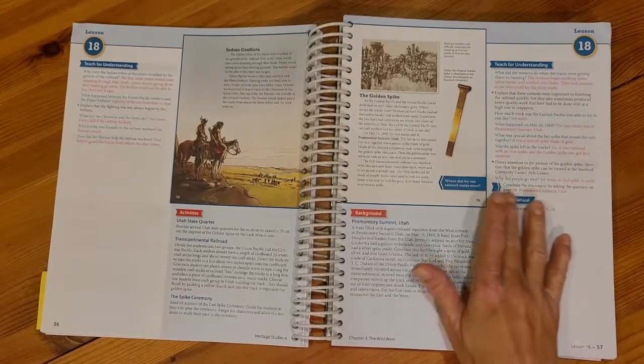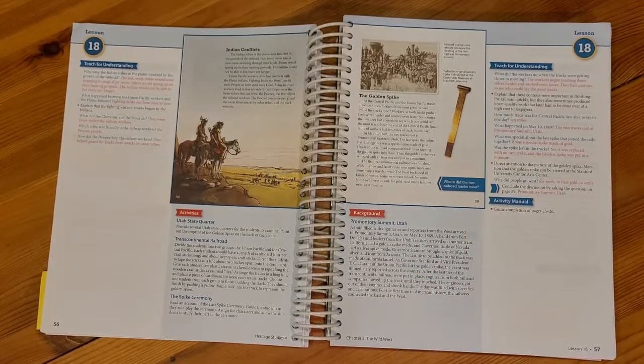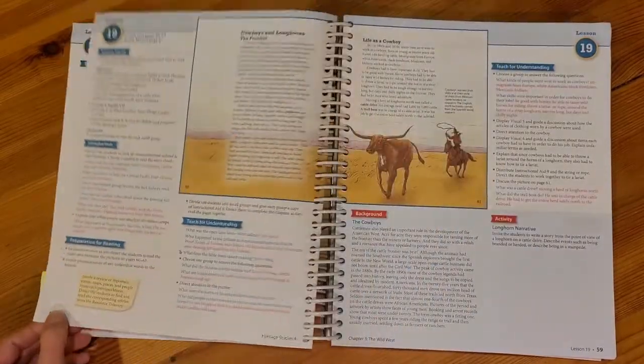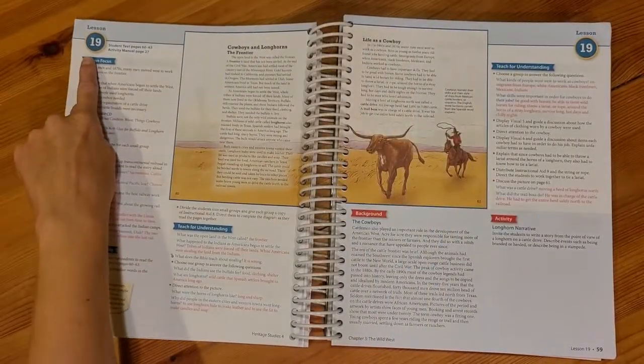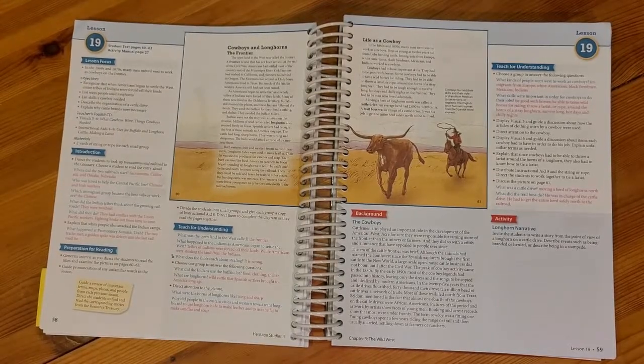I know I'm done when I see that activity manual page, and that tells me I've reached the end of the lesson. And I could also verify that by turning the page, and now I see that the 19 is there, so we're done with lesson 18. So that's a typical day for Heritage Studies 4.